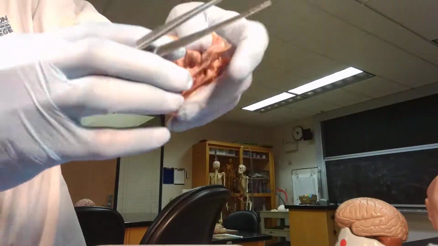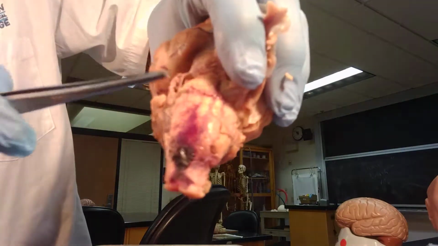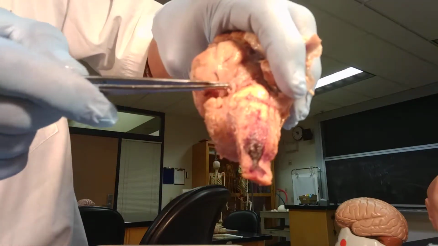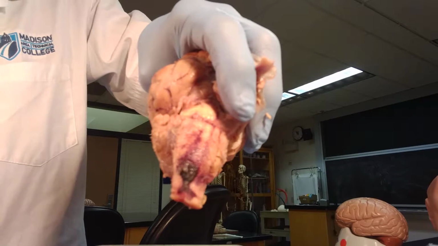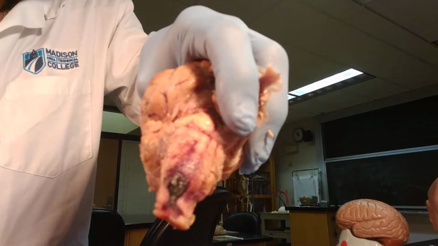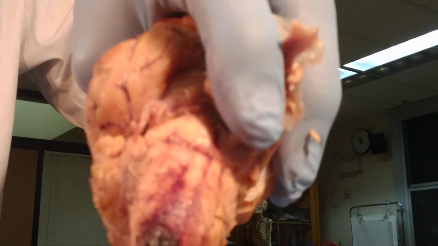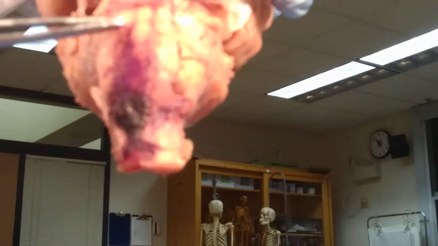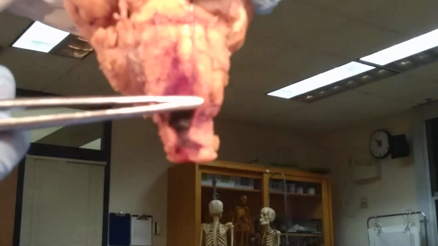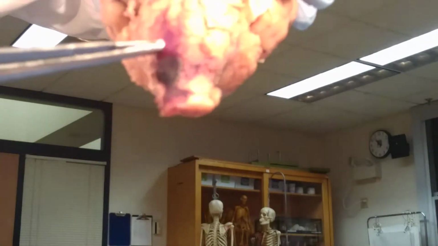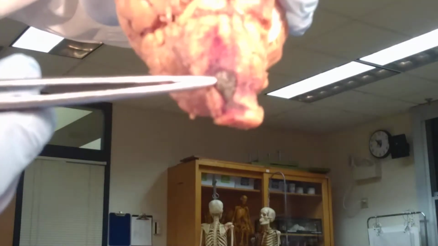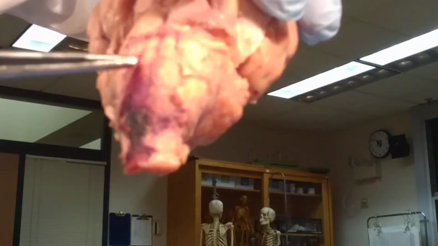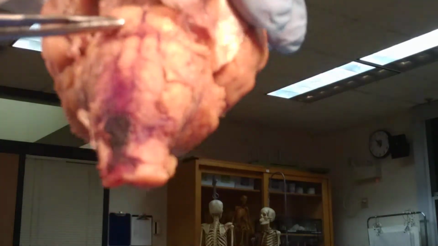You can look at it from the side also. The midbrain. You can make it a little closer and take a closer look at it. So again, this is our medulla. Of course, this is some clotted blood here, that dark red color. This is our pons.